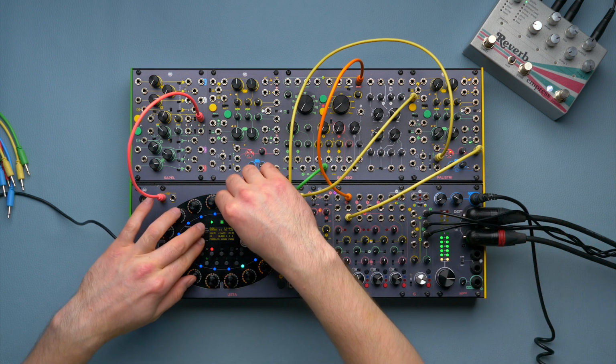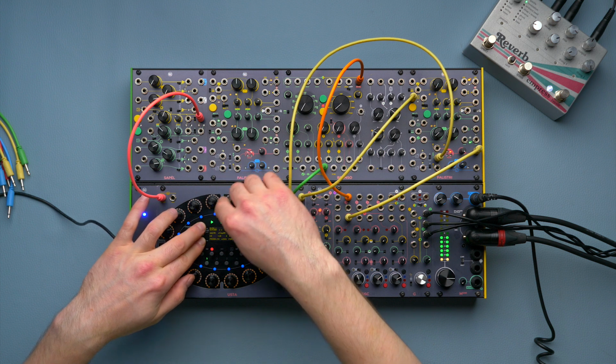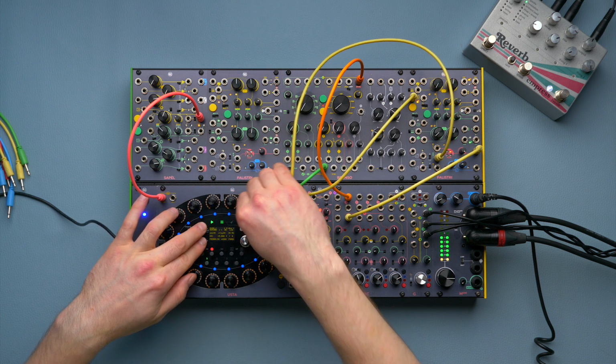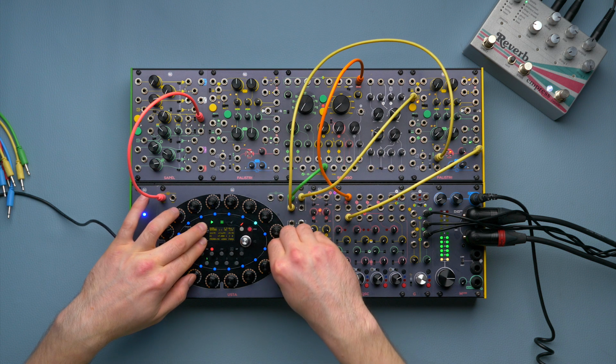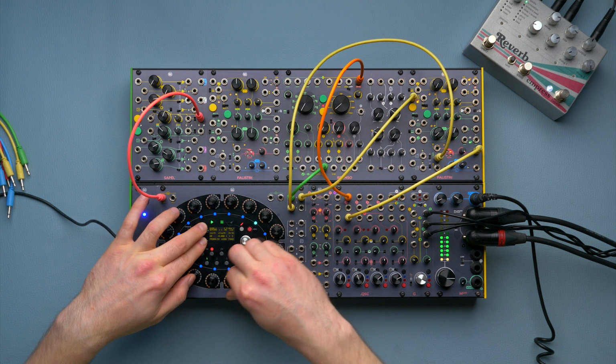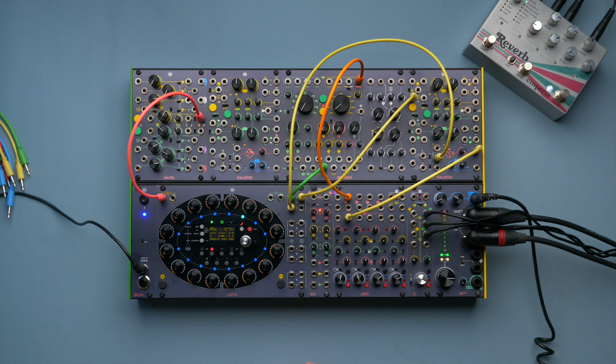And for the diminuendo it is the same, so we can set this one to a high value and then reduce this other one. So we have a melody that starts loud and gradually decreases.